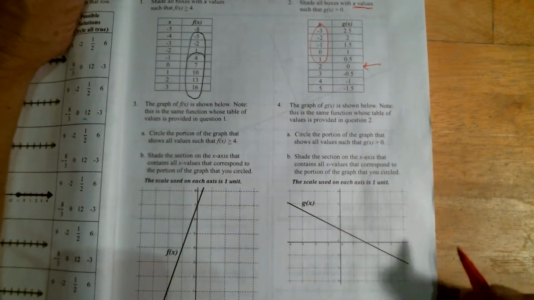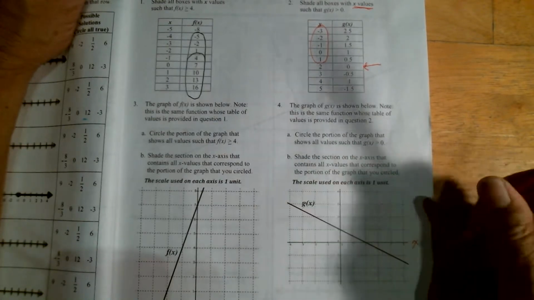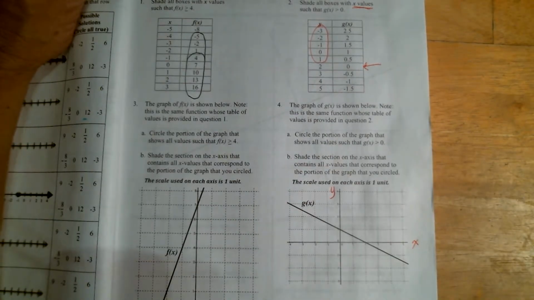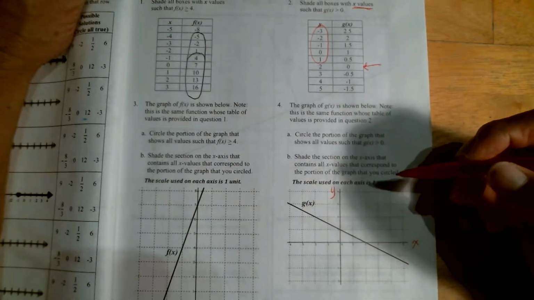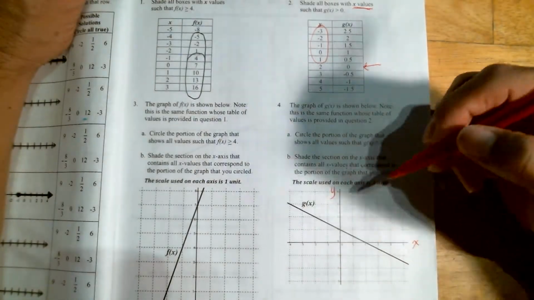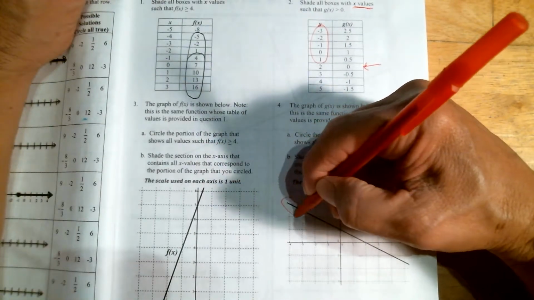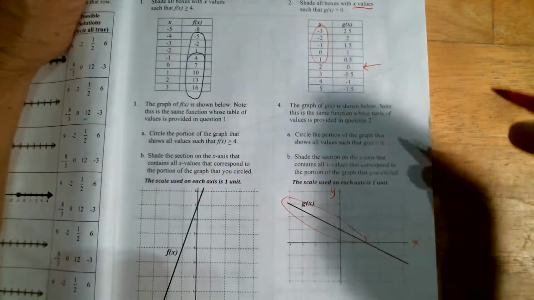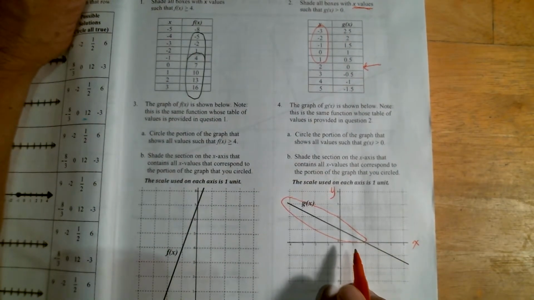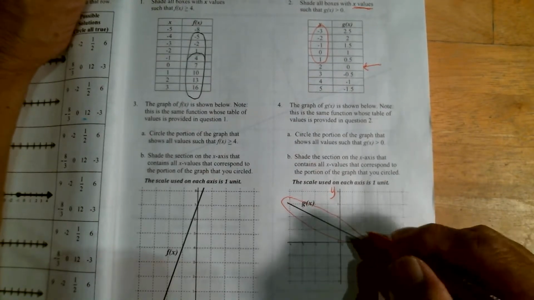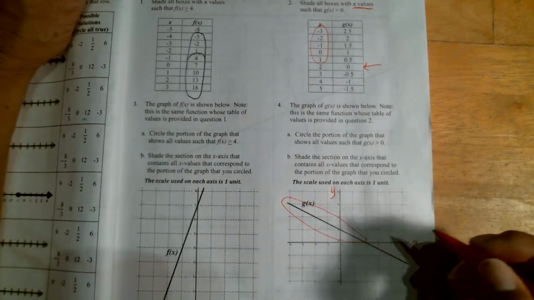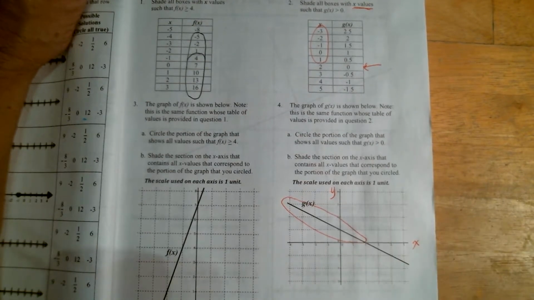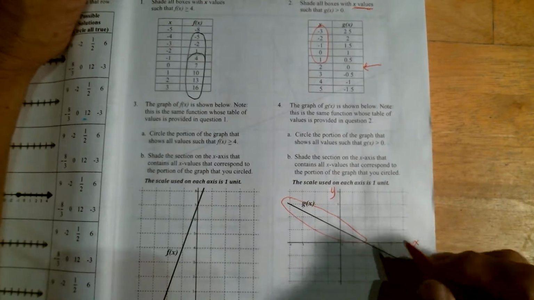Now, when you take a look at this graph here, this is the graph of g of x. These are your x and y axes, so let's just mark it over there. Now the area of the function g of x which is greater than 0, we're talking about the y values here, are these right here, because it's above the x-axis, okay? However, the corresponding x values for that portion of the g of x is right here.